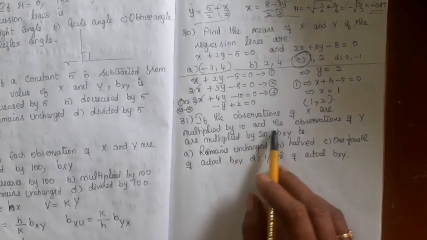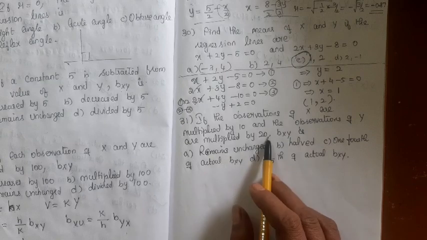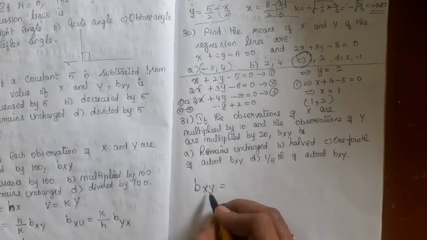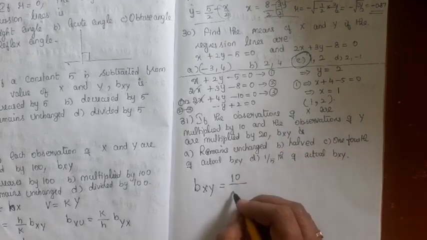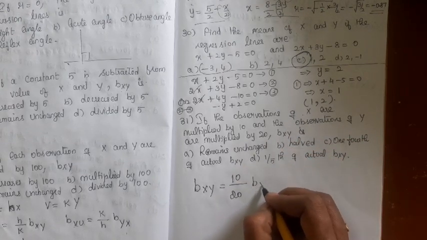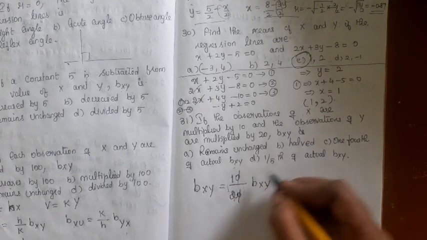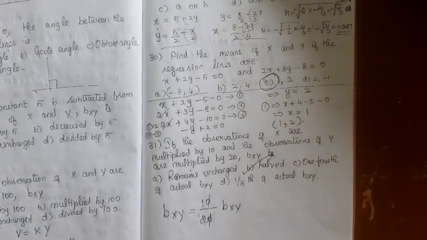Here, if the observations of x are multiplied by 10 and observations of y are multiplied by 20, what happens to bxy? The values of x are multiplied by 10 and the values of y are multiplied by 20, so the original bxy is halved. Option B is the right answer. Fine. Thank you.